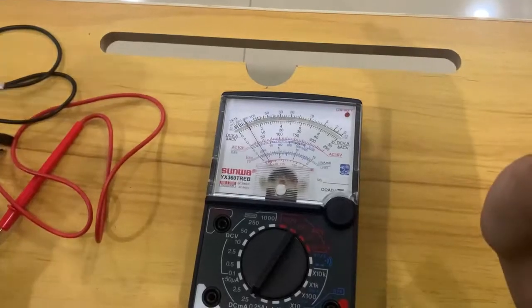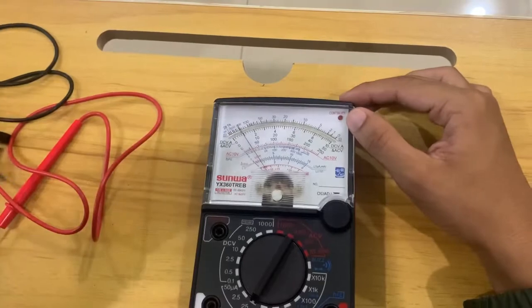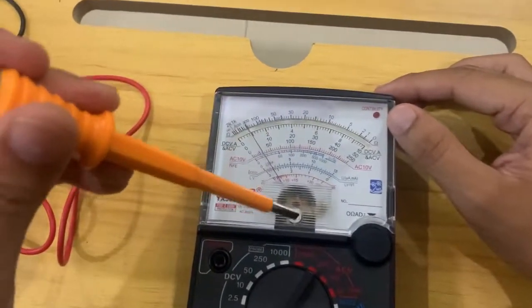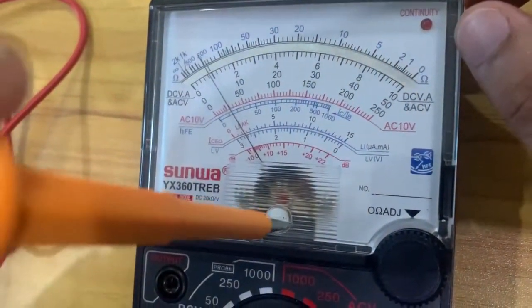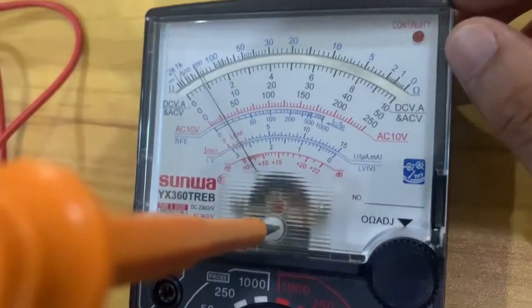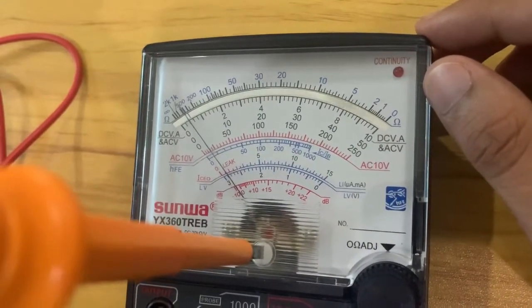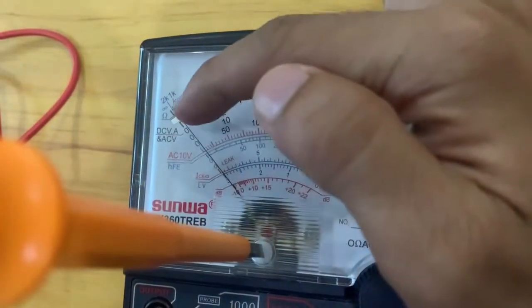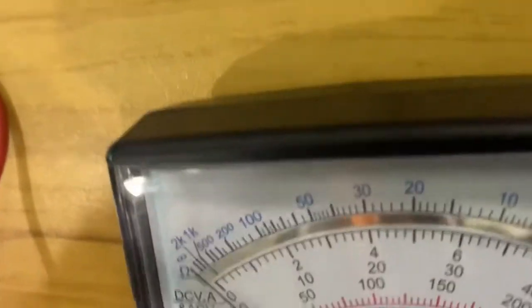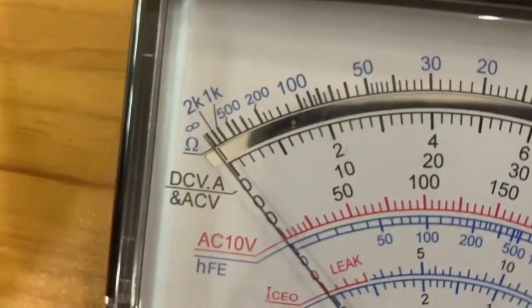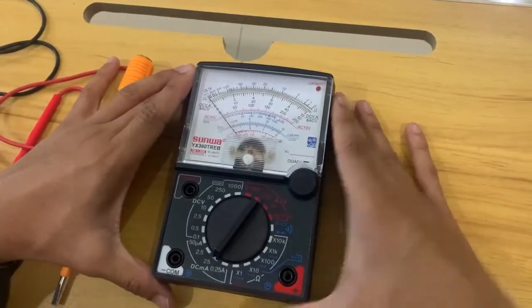So I want to teach you guys how to calibrate a multimeter. We just need to use a test pen and go to the adjustment screw. Turn it around until the pointer needle is on the infinity scale. So like this, that means the multimeter is ready for use.